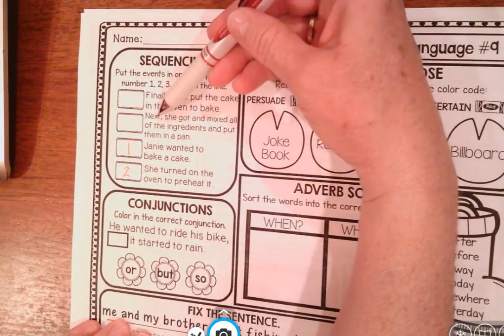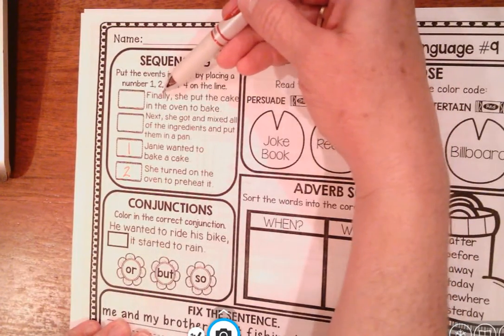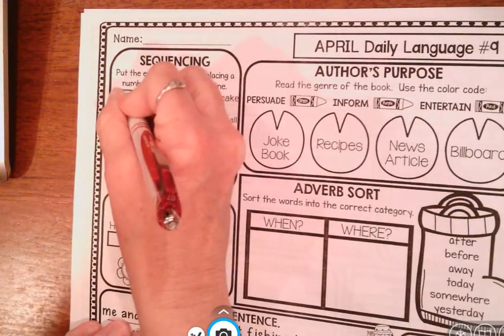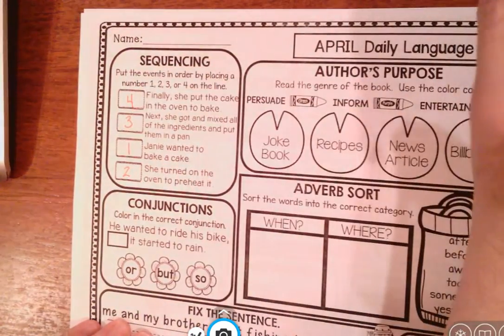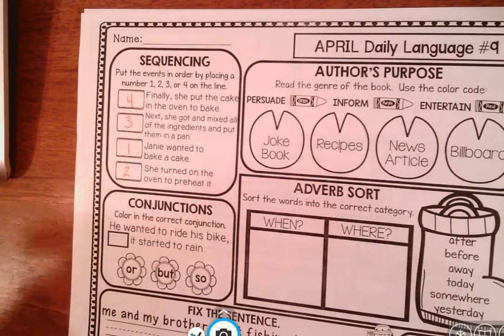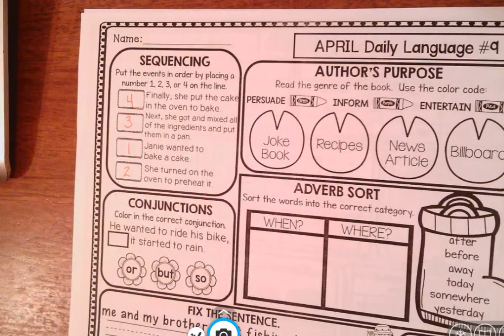Okay, next, she turned on the oven to preheat it. That's what I would do if I were baking a carrot cake. Next, so we can have next or finally. Finally is usually the last thing that you do. So we're going to do next and then finally. The next thing I need is to get my crayons. It looks like I need green, purple, and red.